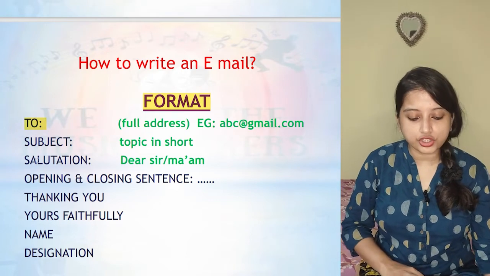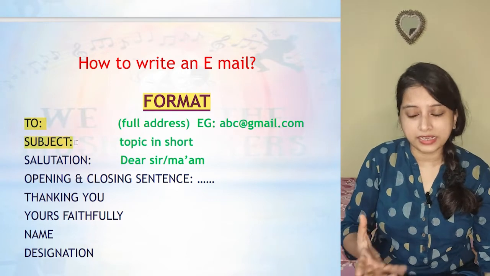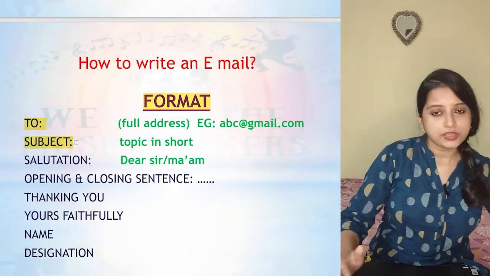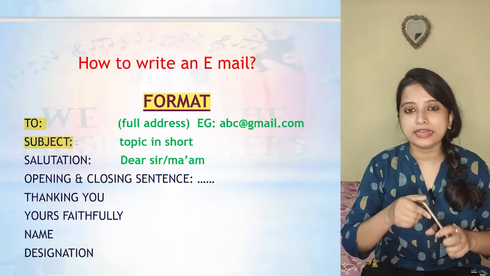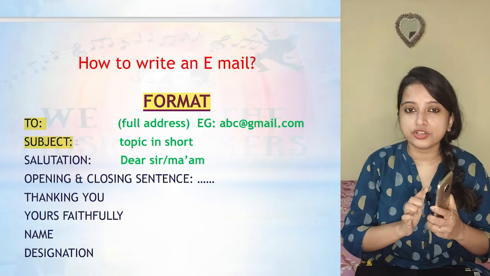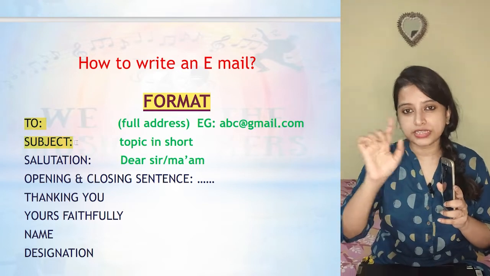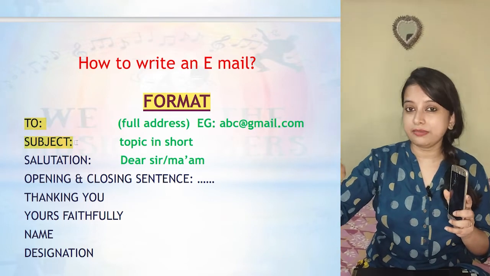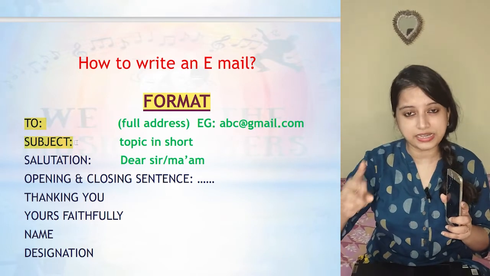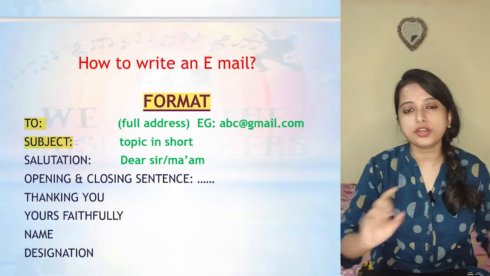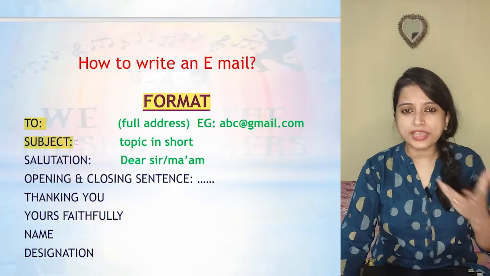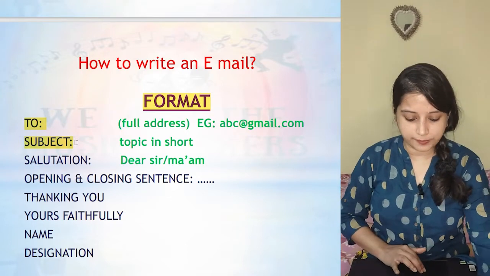Subject means in very short you have to write what you are writing about. Even if you take your mobile and open that Gmail account, you will see in particular there is written 'To', where you have to write the email ID of the person who is receiving it. Second, subject. In short, you have to point out why you are writing this. Very short.